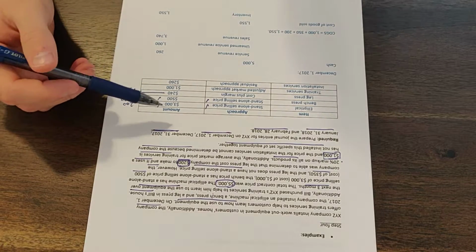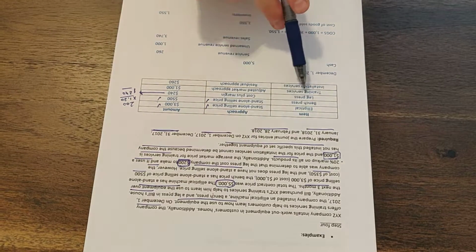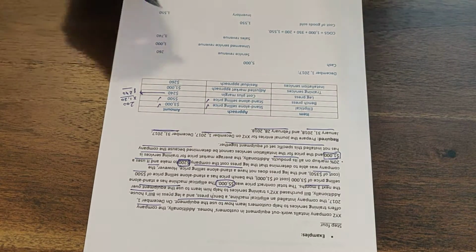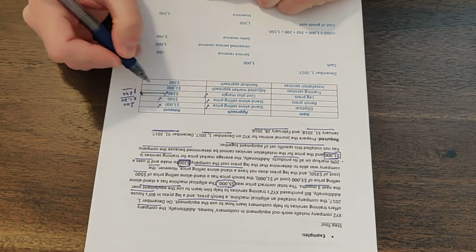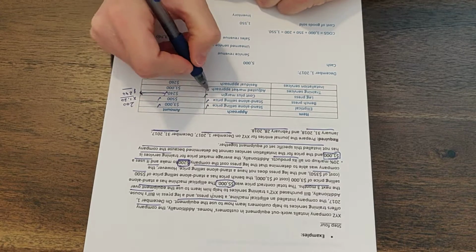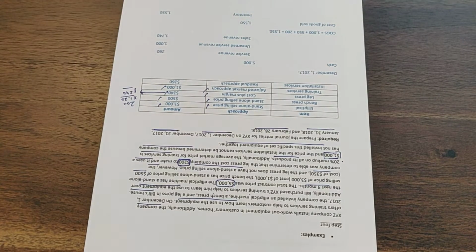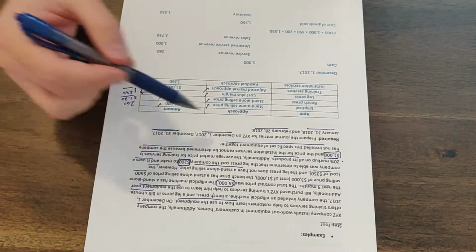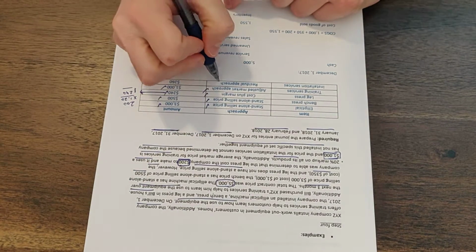Then it says for the training services that the average market price is $1,000, and that's all the information that we're given. And so in that case, we're going to use the adjusted market approach where we're looking to the market to determine the fair value. And then finally, we don't have any information about the installation services. So we're going to have to use the residual approach.